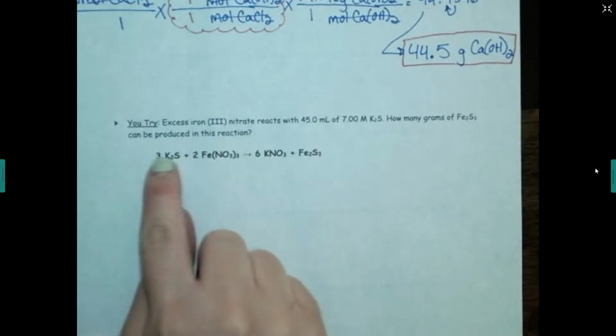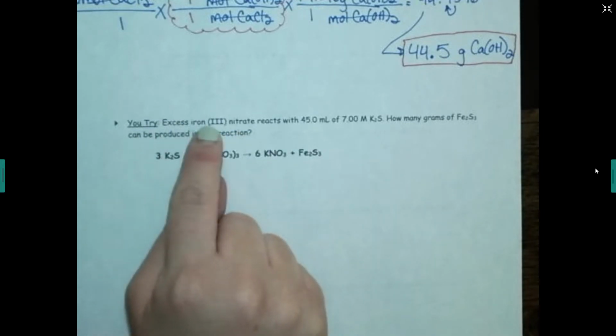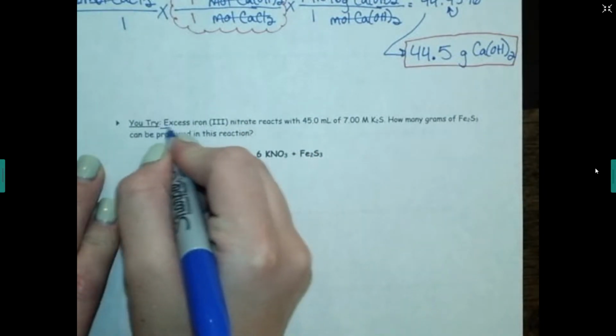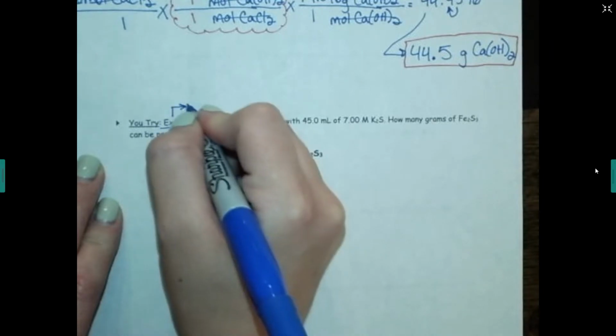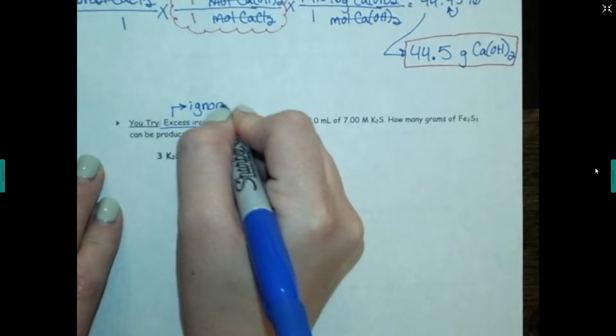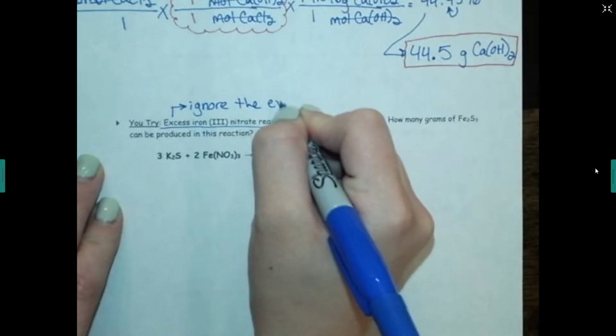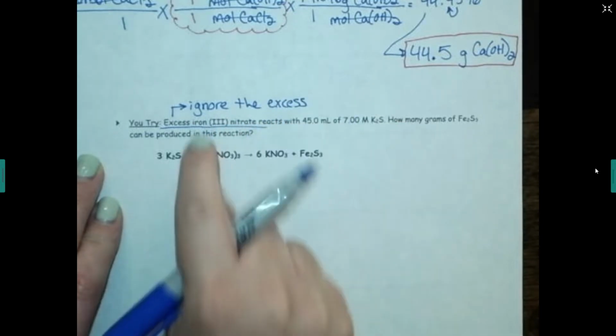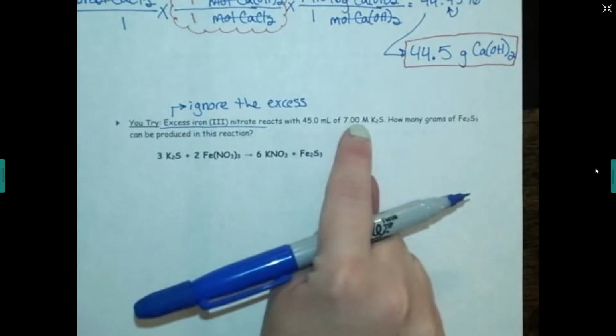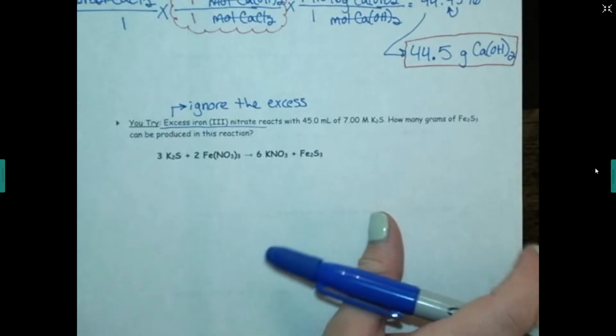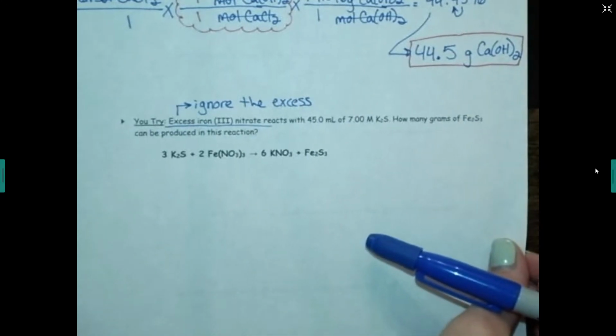The only thing I'm going to point out is that it says excess iron 3 nitrate reacts with, blah, blah, blah. If it says excess, you can ignore the excess. Let's write that down to have in your notes. Ignore excess. If a problem ever says you have excess of this, it means you can ignore it. It means you have an overabundance of this, so this is automatically going to be your limiting reactant. It's basically saving you the step of figuring out your limiting reactant. Okay, it makes it easier for you.